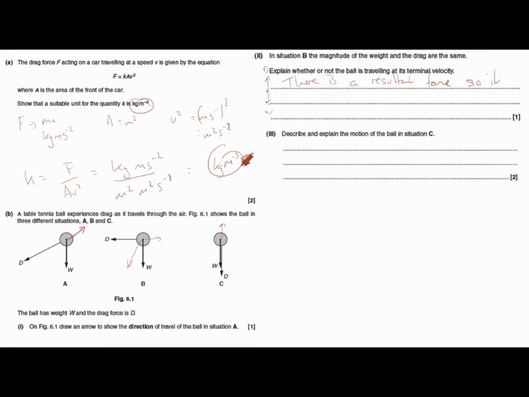So it cannot be at its terminal velocity. The only way it could be at terminal velocity is if the drag and weight are in exactly opposite directions, which is actually a perfect alternative answer that you could write down. And then part II, we've sort of answered this already. It's travelling vertically upwards. And we know that because the drag has to be opposite to the direction of motion.